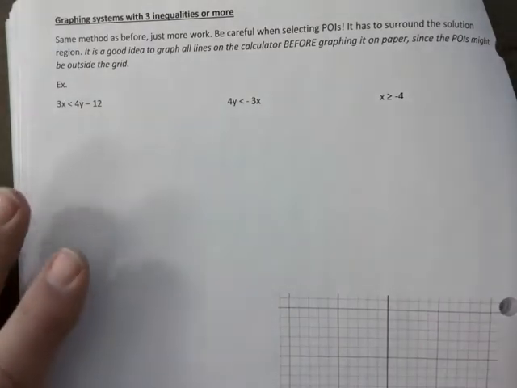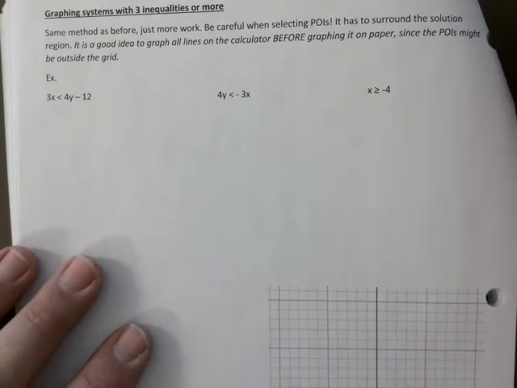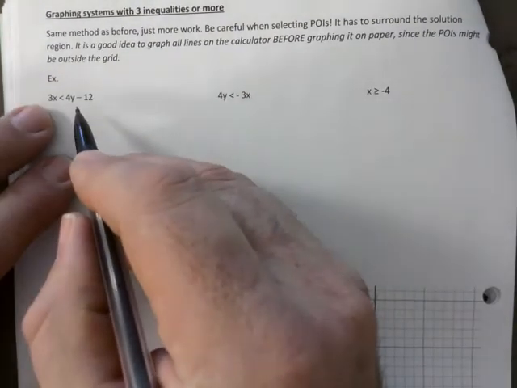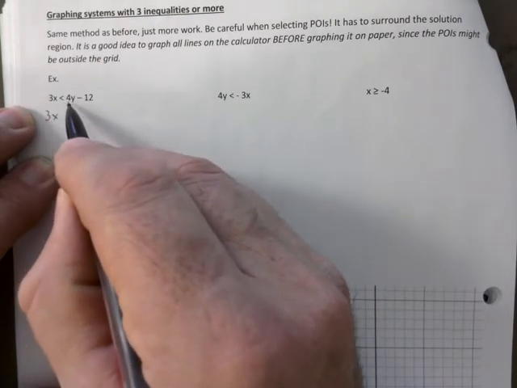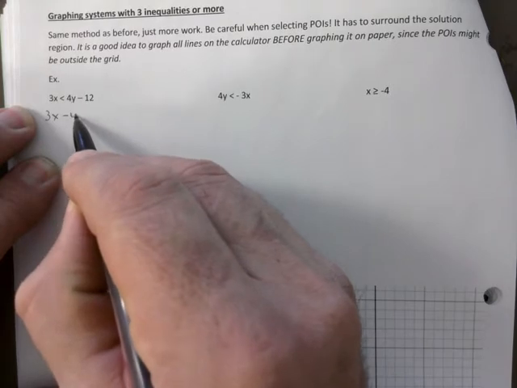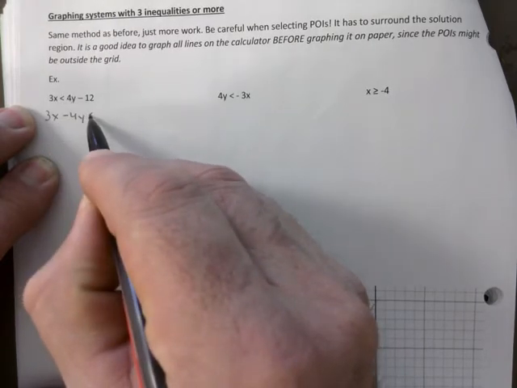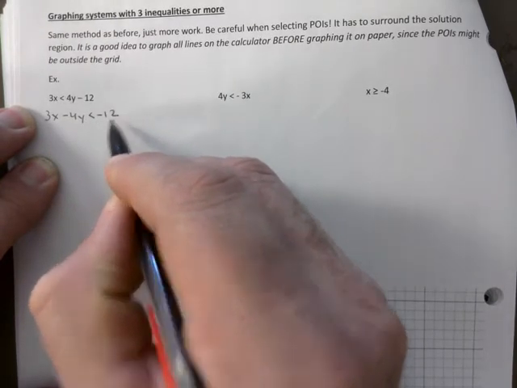All right. Okay, you know the drill. Make it look like this. 3x, I'm going to bring the 4y over, and the inequality stays with a negative 12 on that side.